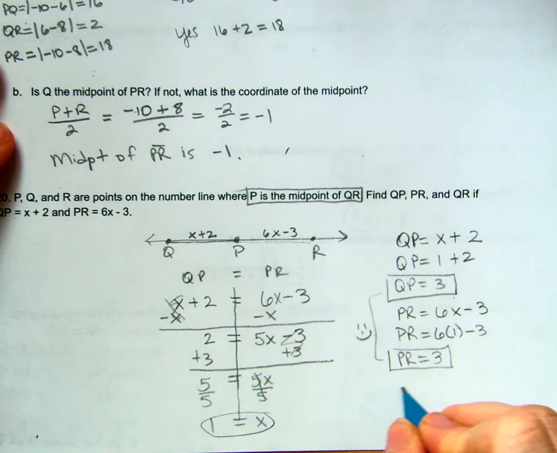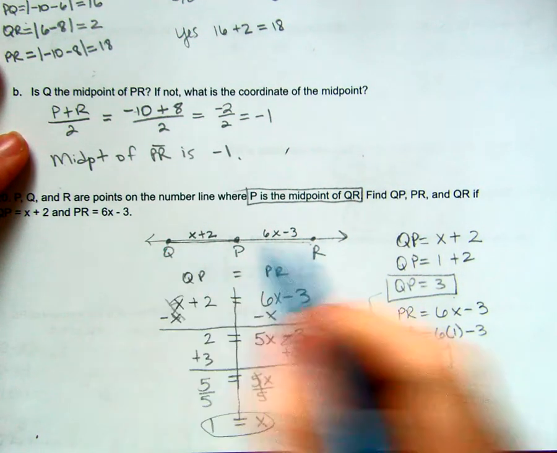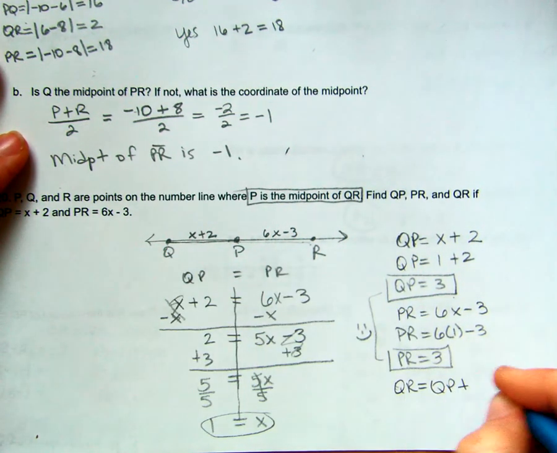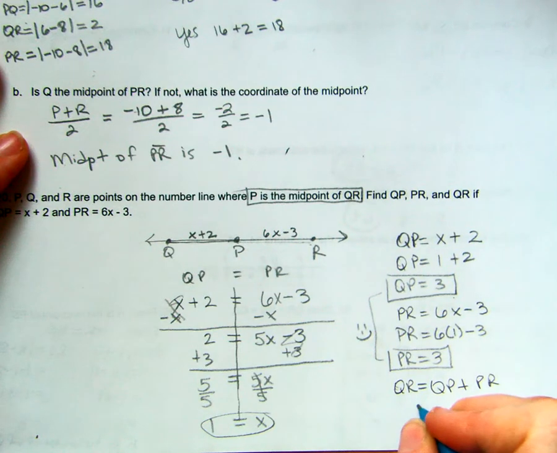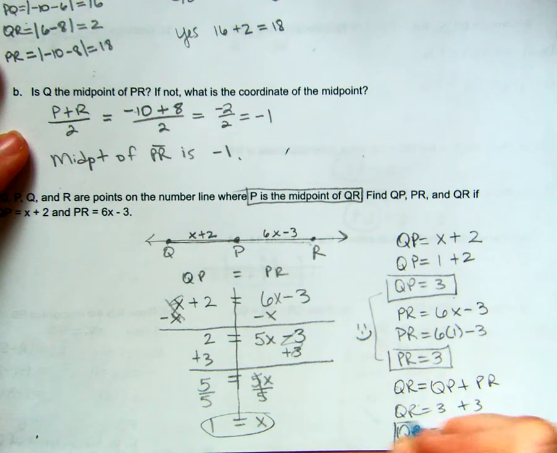And then one more quick, easy step, just find QR, and I can find Q to R simply by adding Q to P plus P to R. So Q to R is going to be 3 plus 3, which is 6.